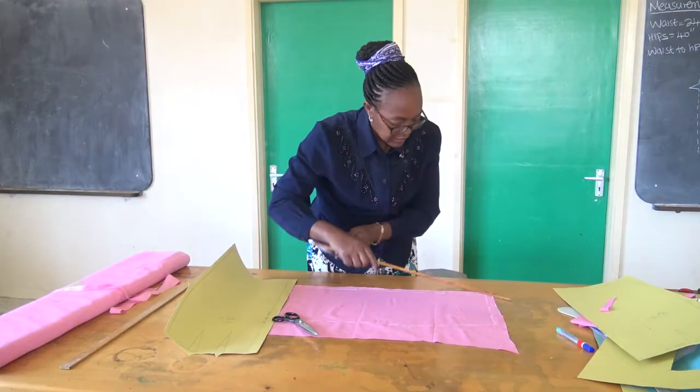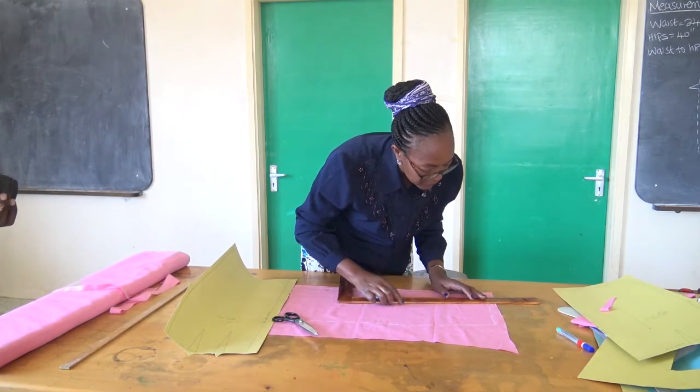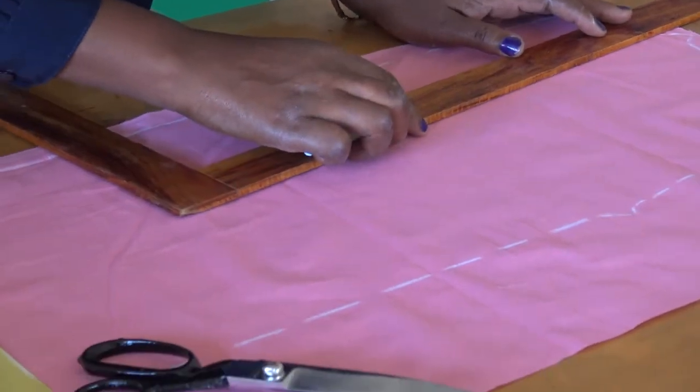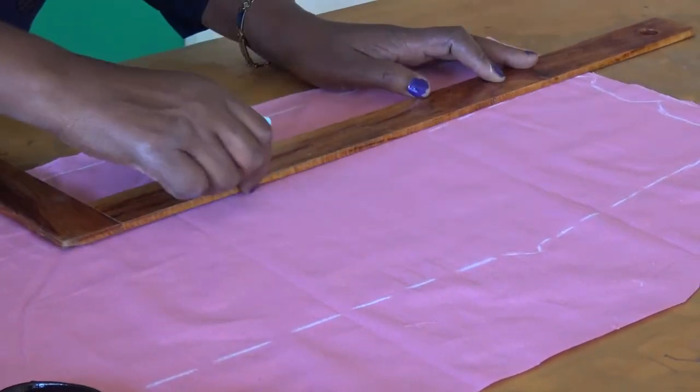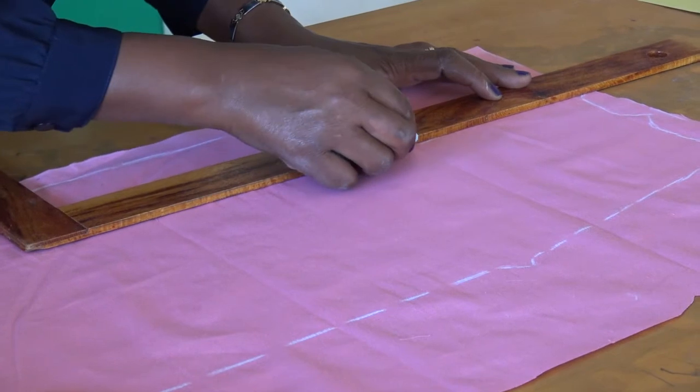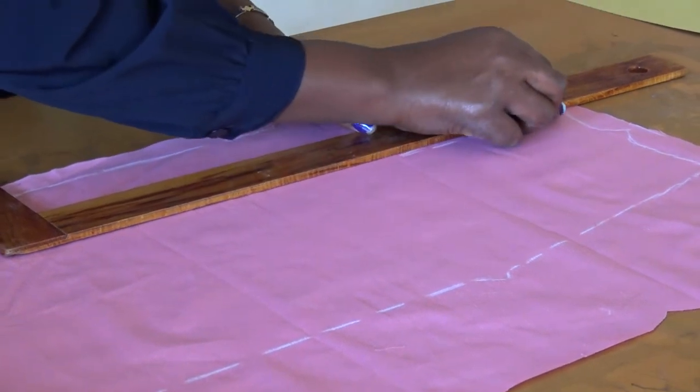It has to be clearly showing so that you are sure that your darts are not misplaced, neither are they off grain.